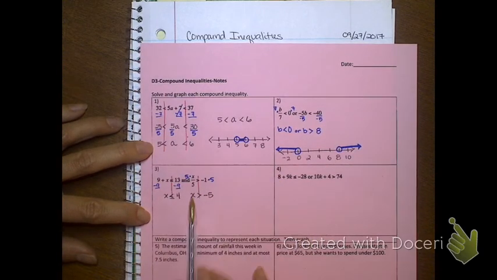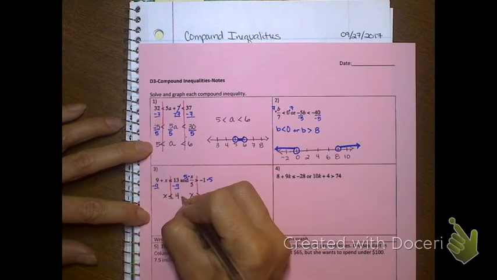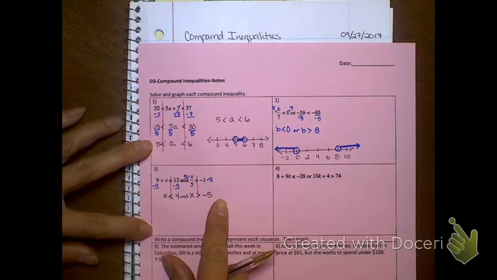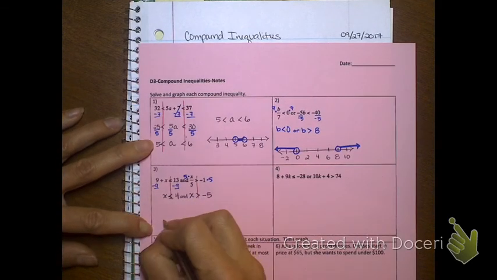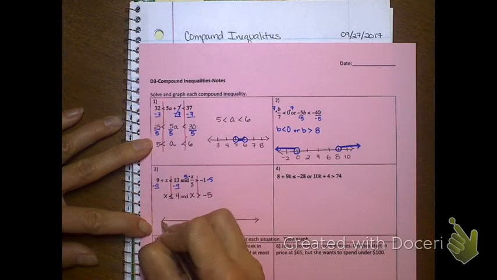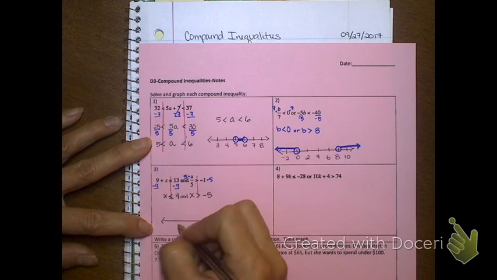Now remember, the sign didn't need to change here because what kind of 5 did I multiply by? It was positive, so it doesn't need to change. So now these are our solutions. X is less than or equal to 4, and x is greater than -5. So let's go ahead and graph that on a number line and see what happens. I need my number line to go all the way from -5 at least to +4.